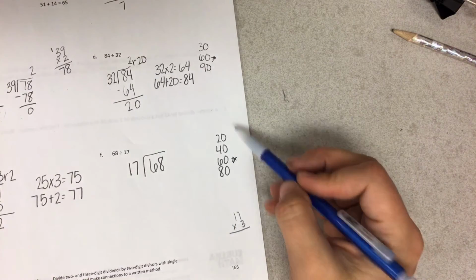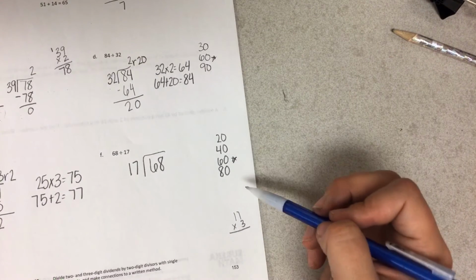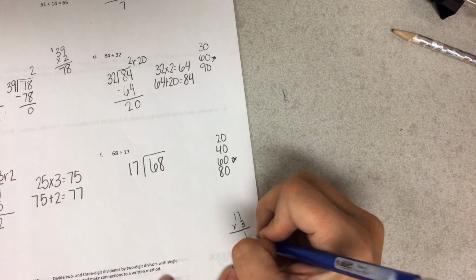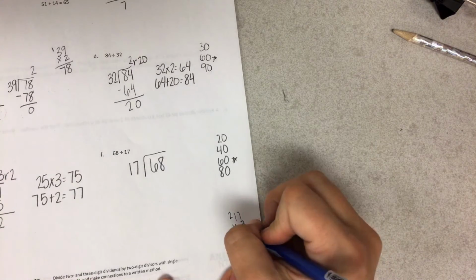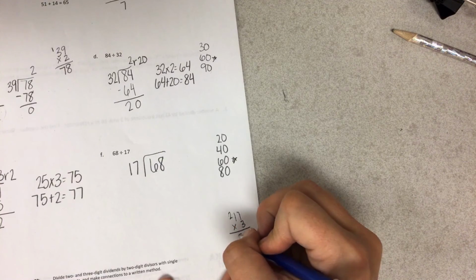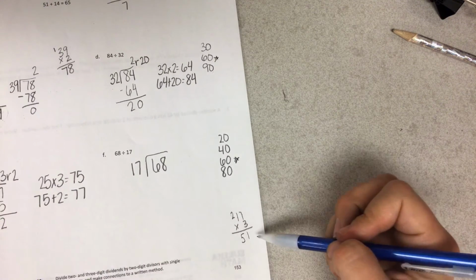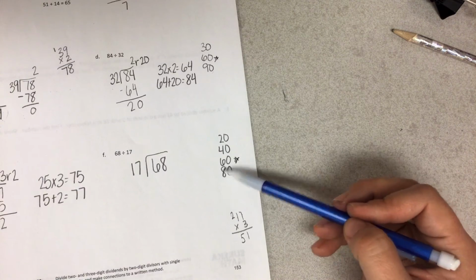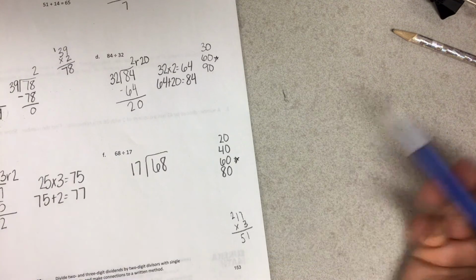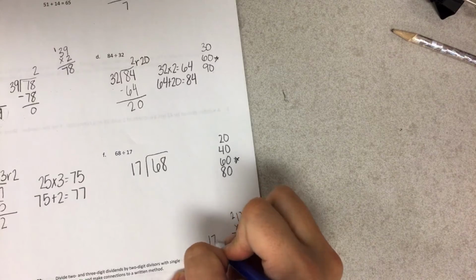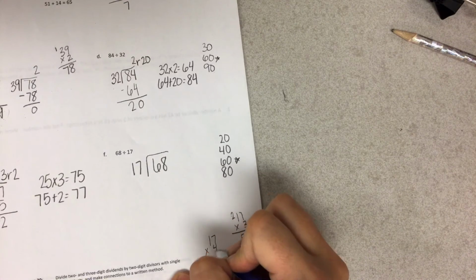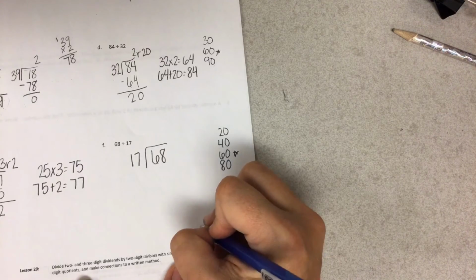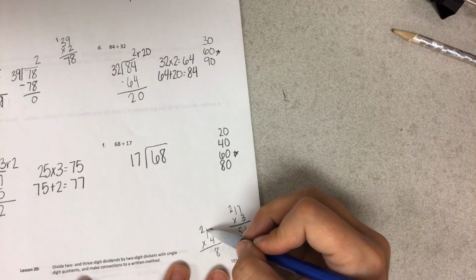But this is a really good starting point to know, well, this is what I'm going to multiply this by. So I know that 7 times 3 is 21. I'm going to regroup my 2. 3 times 1 is 3 plus 2 more is 51. Okay, well, I've got 51, so that one would work. But you know what? Even though that's 80, I really want to try. I'm going to try 17 times 4. Okay, so 7 times 4 is going to give me 28. And then 4 times 1 is 4 plus 2 more.